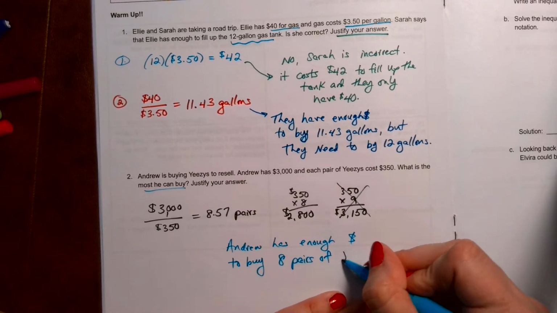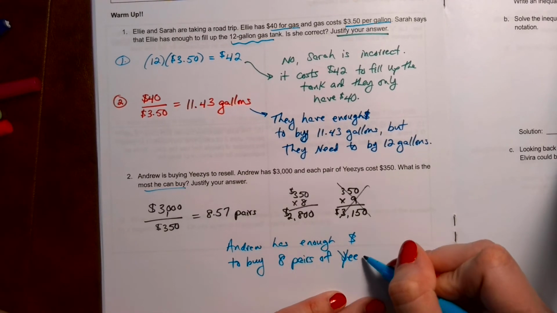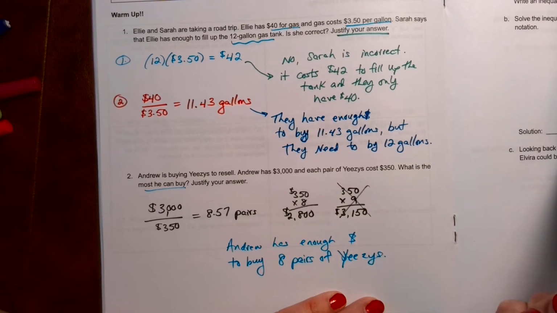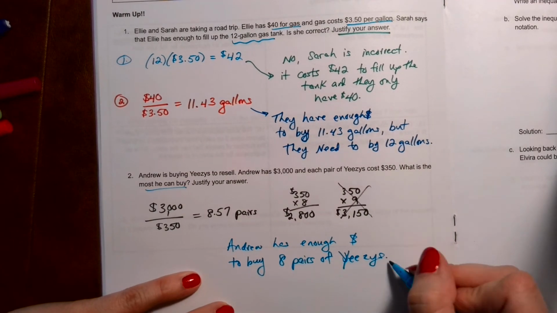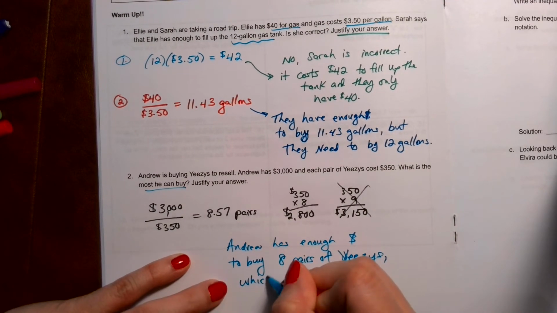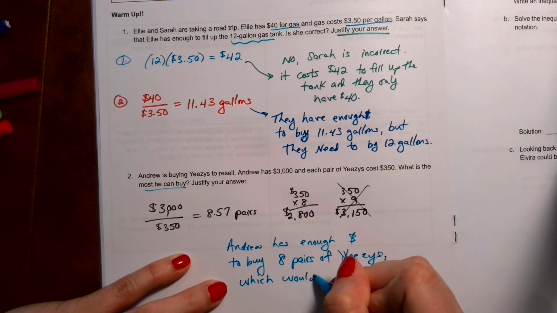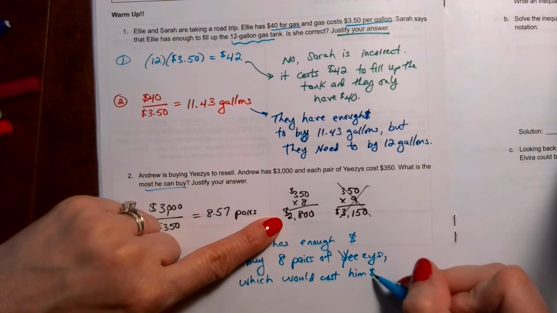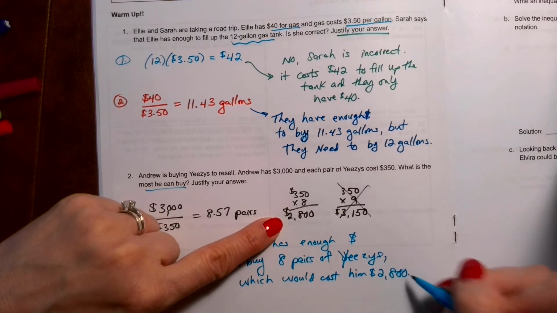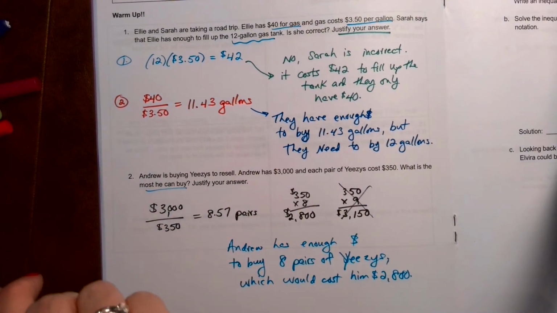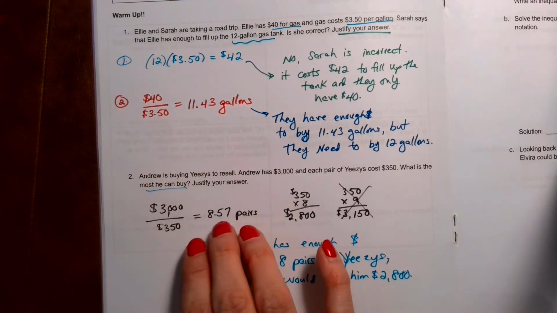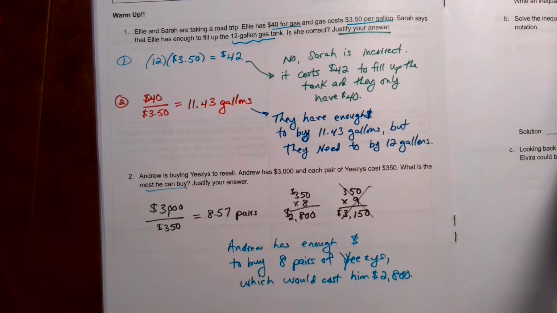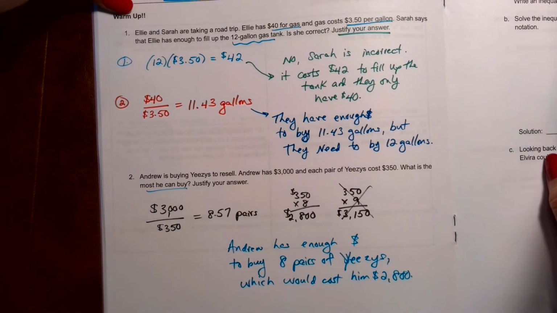Okay, he has enough to buy 8 pairs of these, which would cost him $2,800. He does not have enough to buy 9 pairs. Okay, so we might have to think about the decimals and decide which way we're going to go. Okay, now where is this taking us?